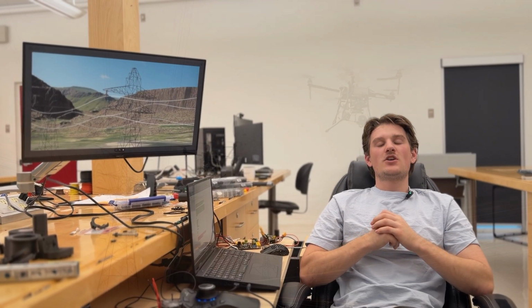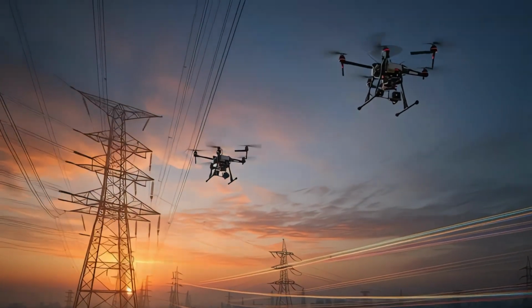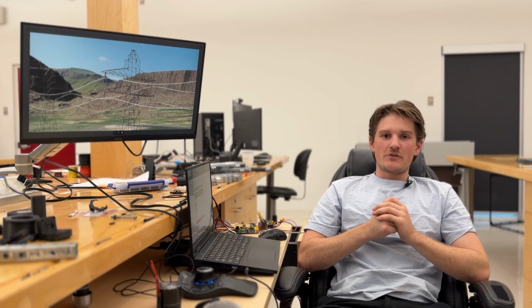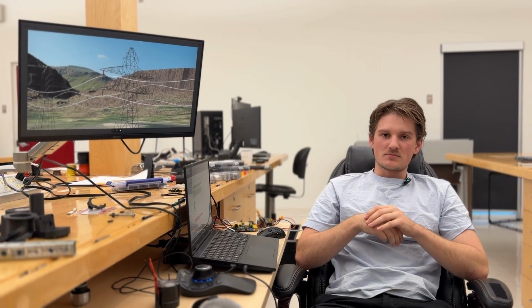Alongside the NRC, we have developed a drone system that can autonomously fly along power lines and detect damage in the insulators and report it back to utility workers where they can go and fix them, while simultaneously avoiding collisions with aerial objects or the power lines themselves.